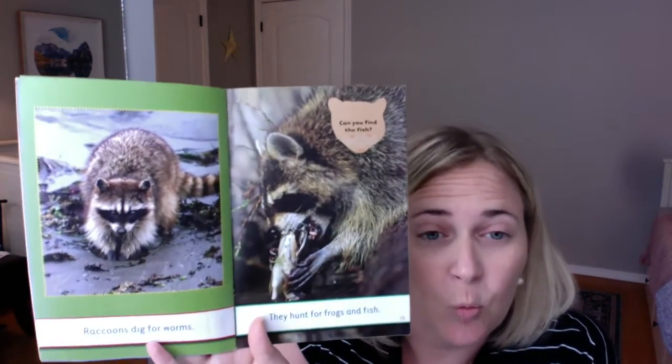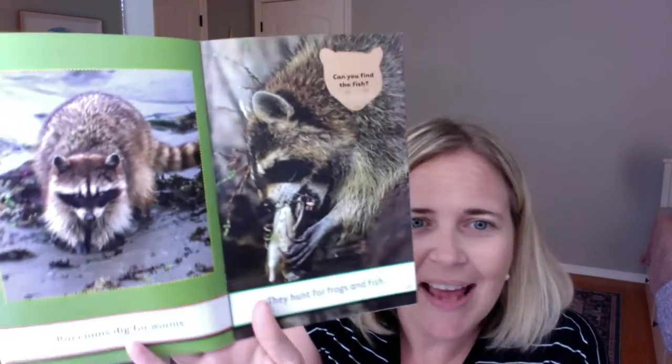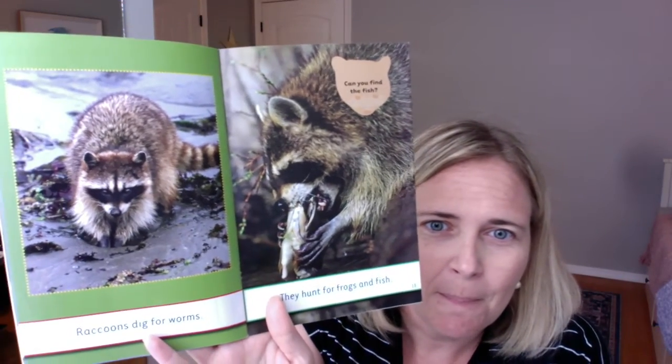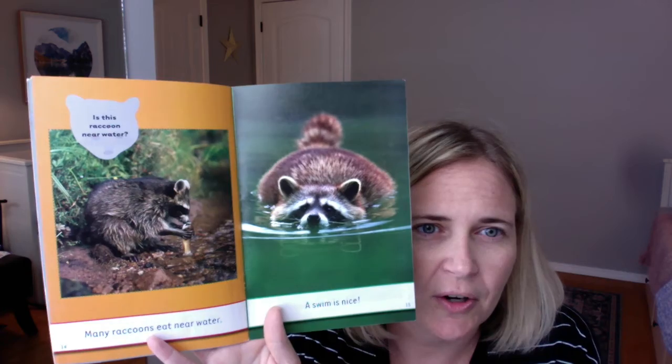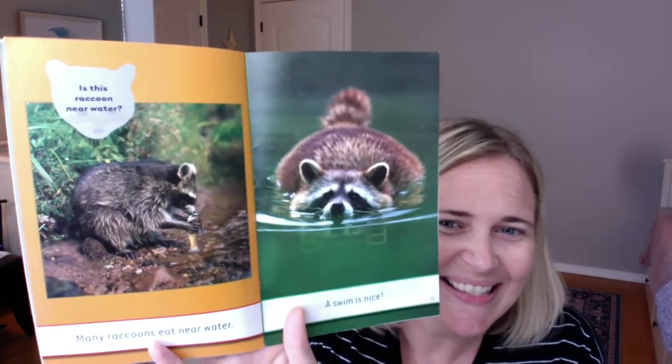Raccoons dig for worms. They hunt for frogs and fish. Many raccoons eat near water. A swim is nice.